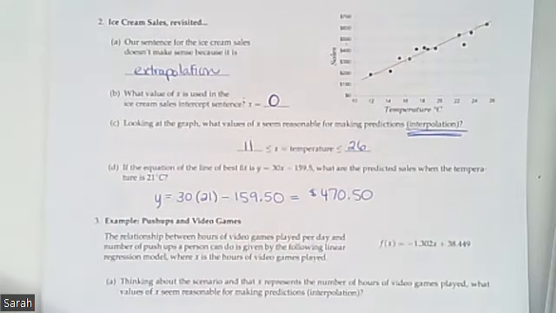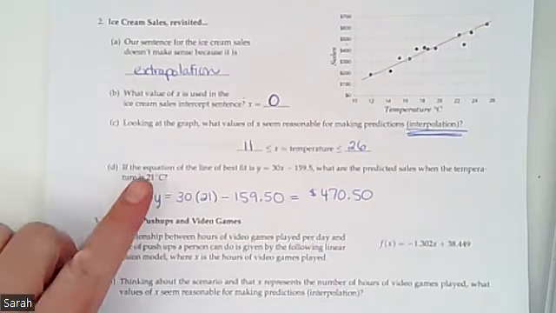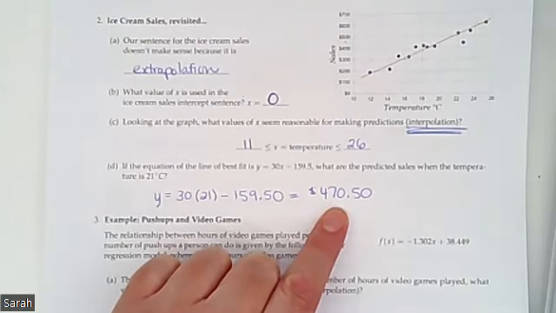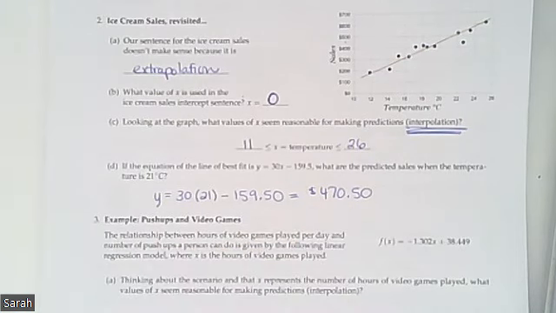So if the temperature is expected to be about 21 degrees Celsius, we can expect that we're going to sell about $470.50 worth of ice cream.